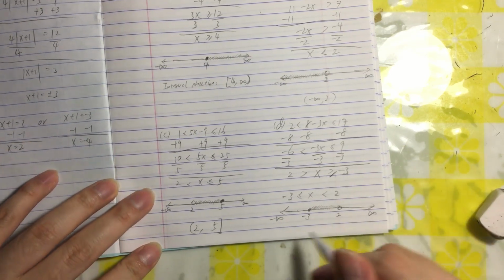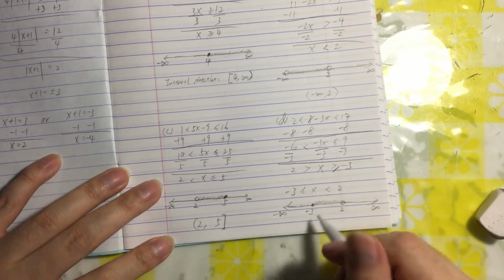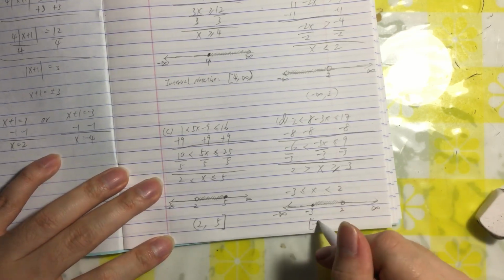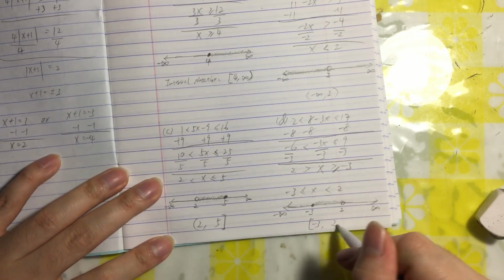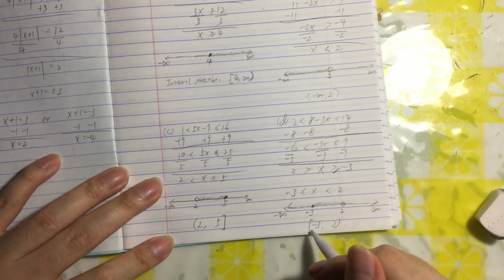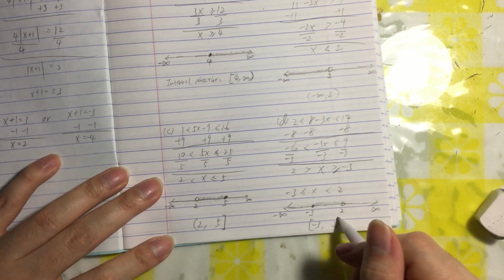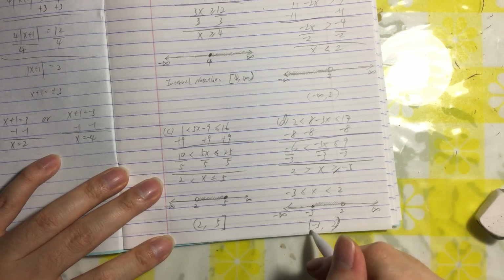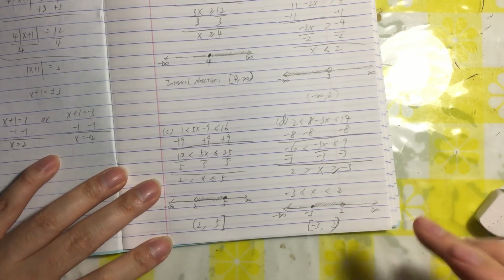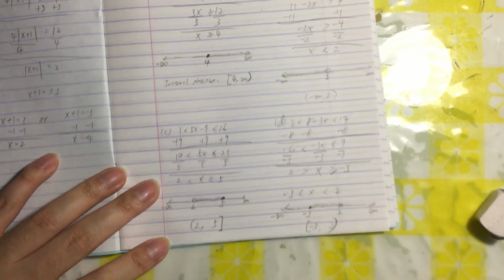Now for interval notation, for the shaded region here, the left endpoint is negative 3, the right endpoint is positive 2. Negative 3 is included, 2 is not included. Parenthesis means the number 2 is not included. Bracket means negative 3 is included. That's the answer to part D.